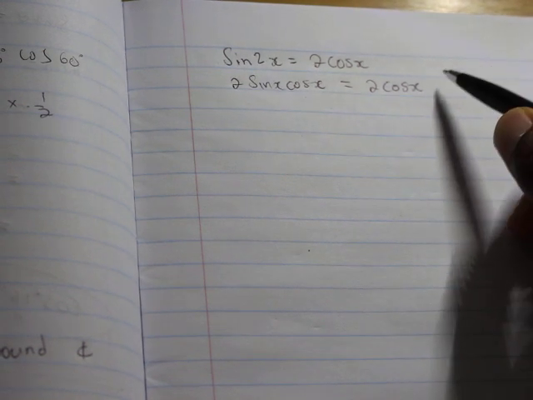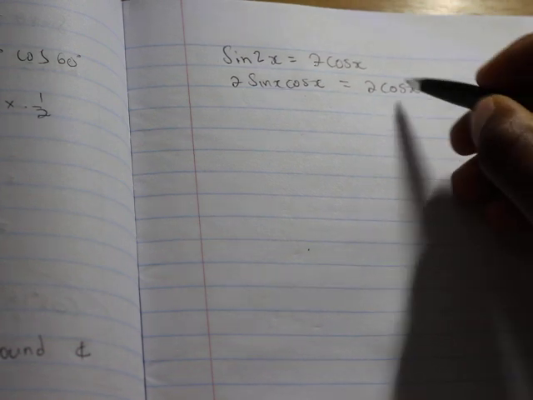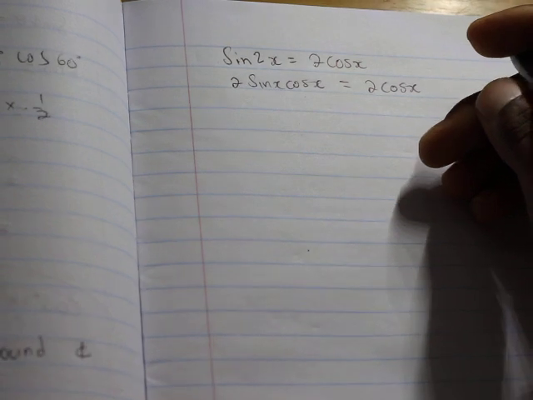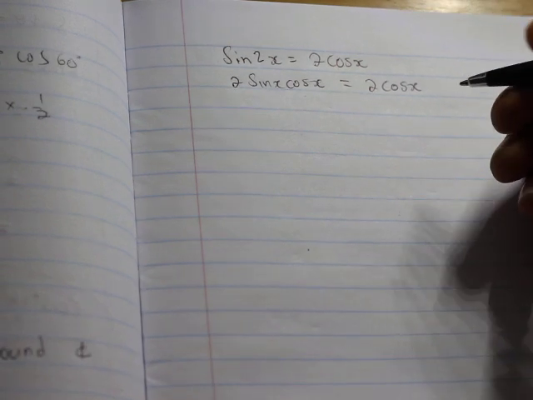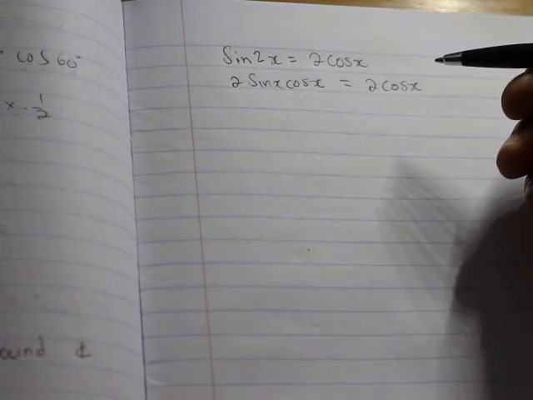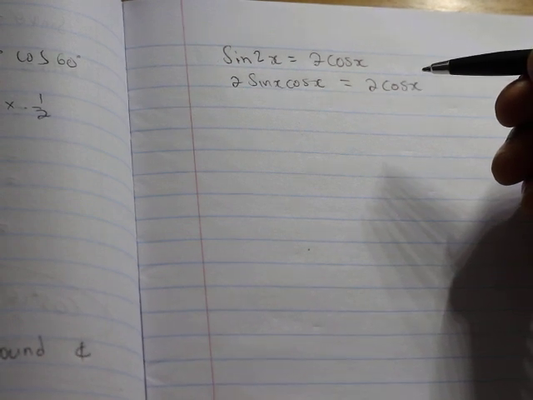That's the word I've been looking for. The angles are even because it's x here, x over there, x over there. There's no double angles anymore. And when there's such a case, it becomes very easy for us to solve. Okay, because we start seeing common factors.